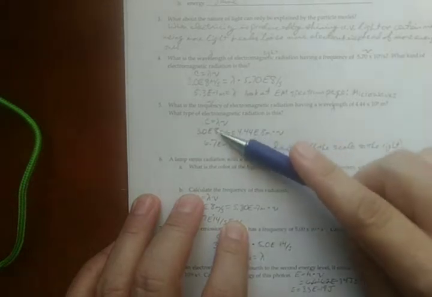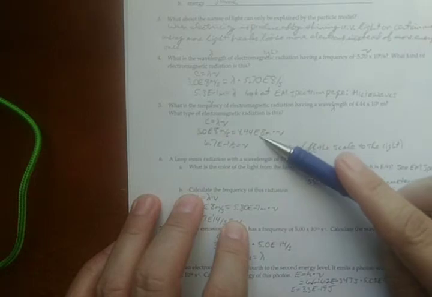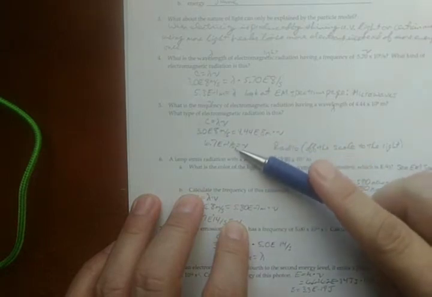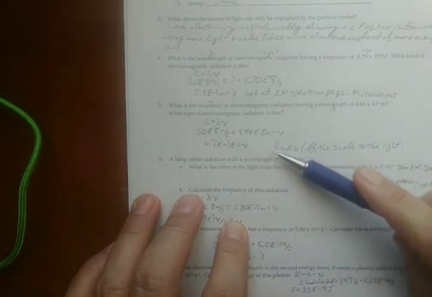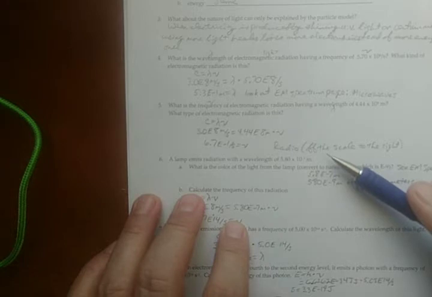I divide this under, and I get this number divided by that number. The meters will cancel out and give me per seconds. Now, what kind is that? Well, it actually turns out to be really, really small, and it's off to the scale to the right, but radio just continues off into kind of down to 0. So it's radio.